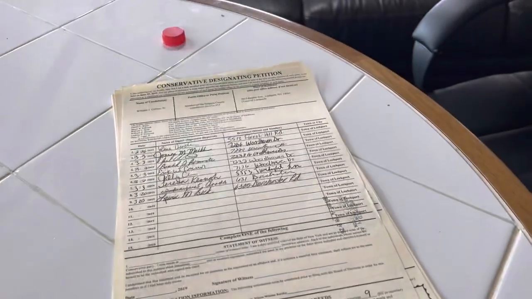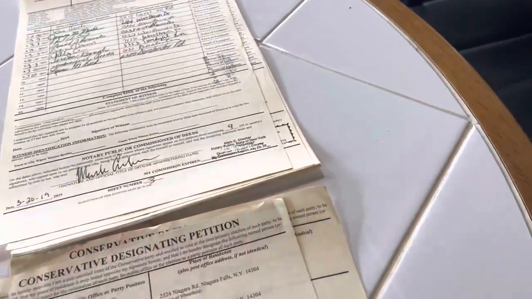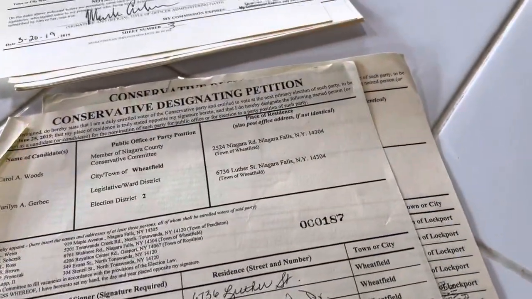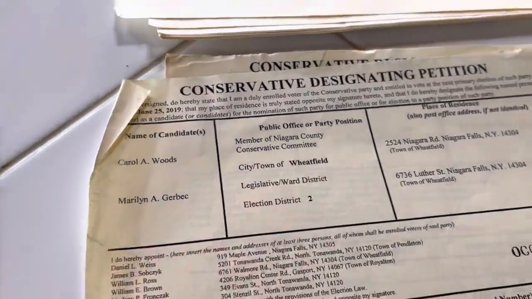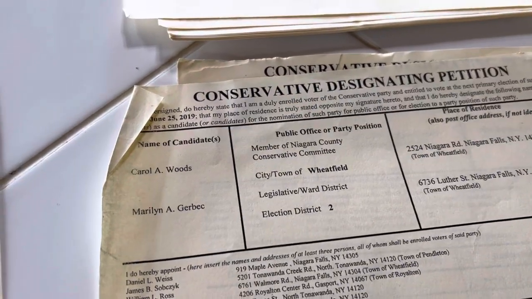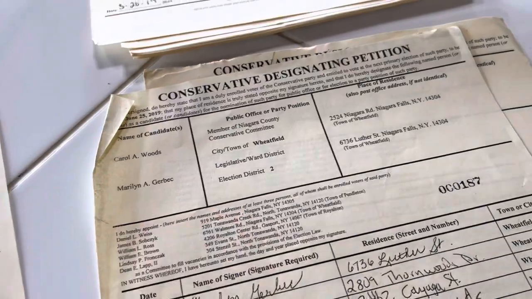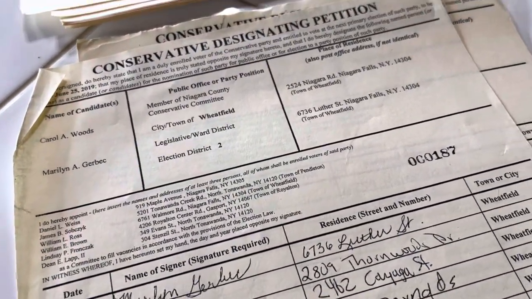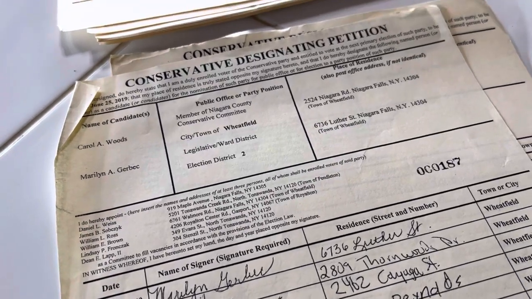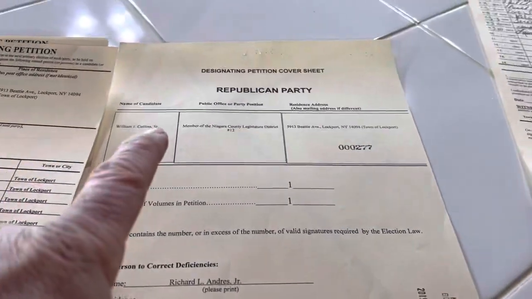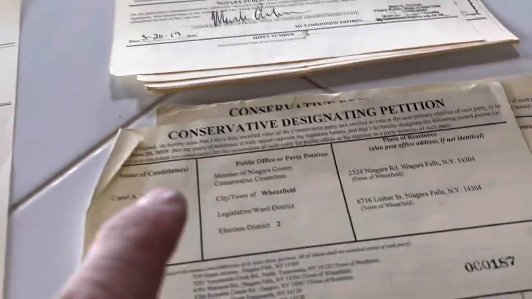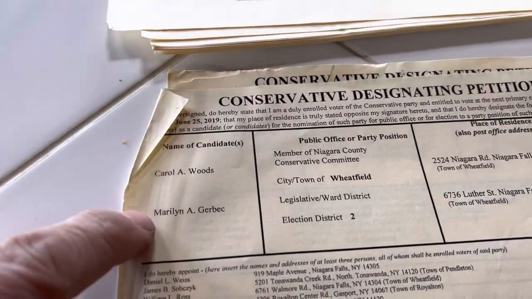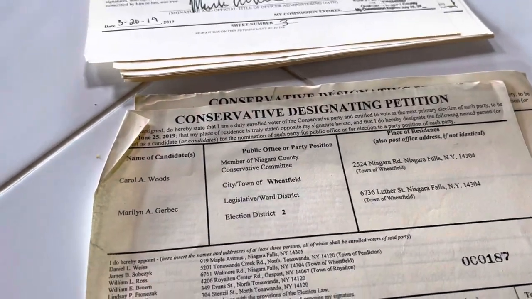So for example, here's the Conservative designating petition, and here are people that ran for the Conservative committee. The Republicans have a committee, the Democrats have a committee, and the Conservatives have party committees. The committee is the secret to their power, because without a party line, you lose votes. What the Republicans have done in Niagara County is put friends and family, switch their parties to Conservative, and put them on the committee so they control who gets on the ballot.